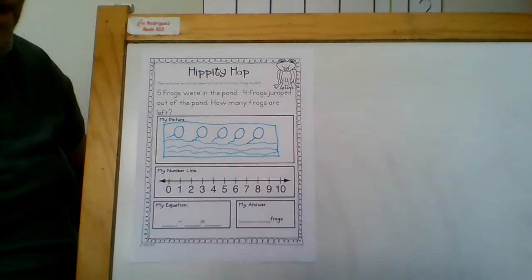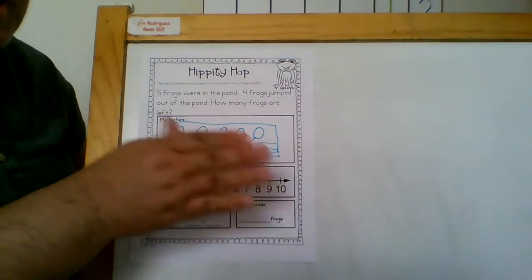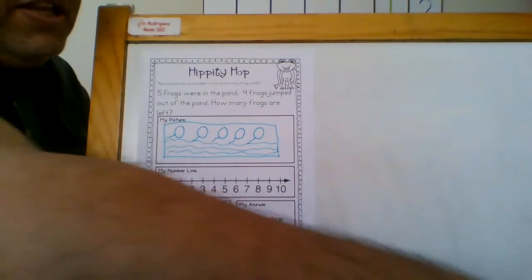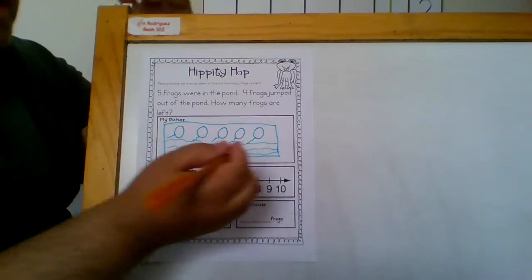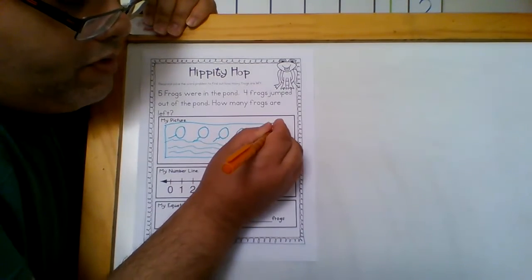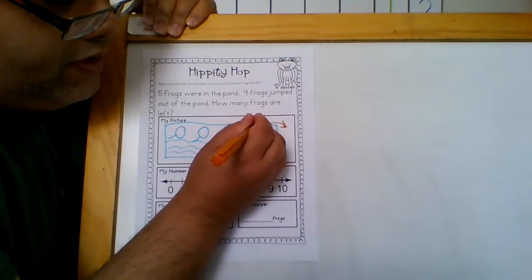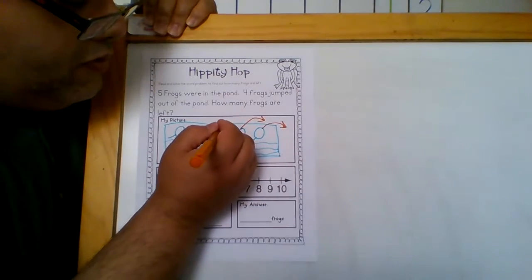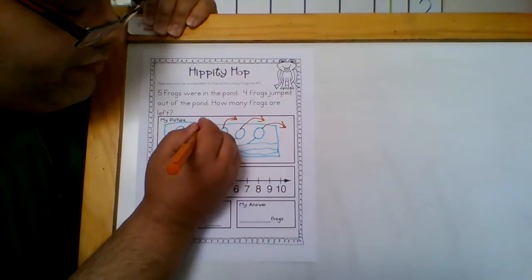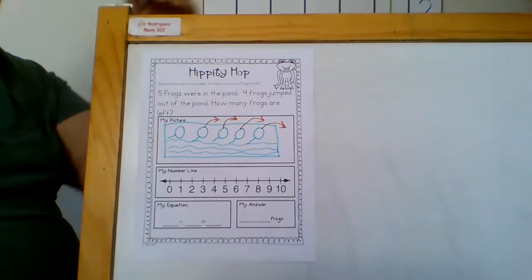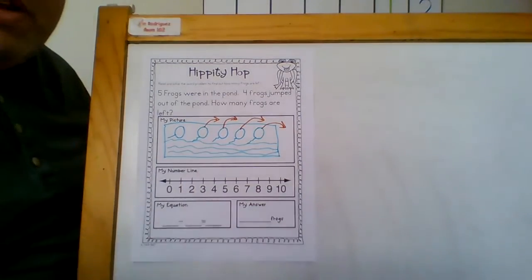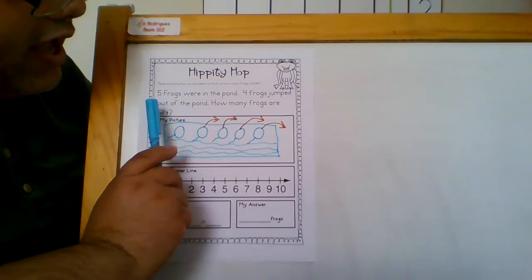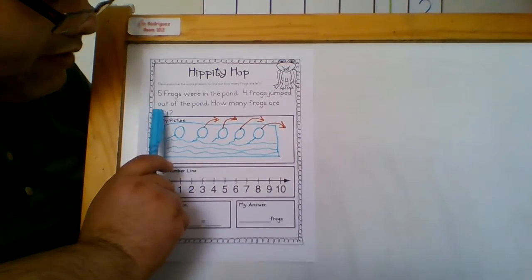So I have 5 frogs who are in the pond. And it says 4 frogs jumped out of the pond. So this is how they jumped. 1, 2, 3, 4. They all jump out of the pond. The question you need to answer is, how many frogs are left?